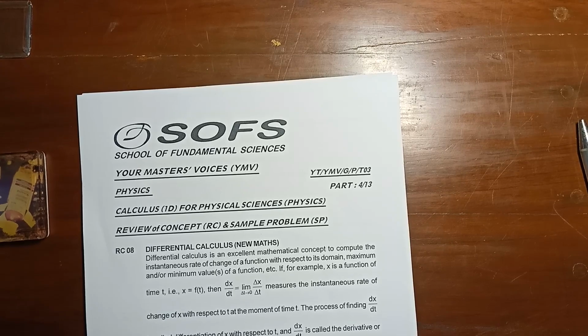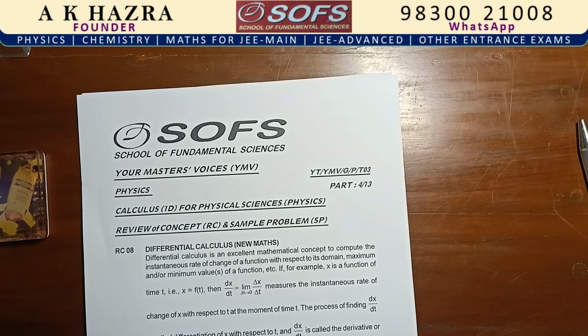Now we must have a shortcut method, that is called new maths. In new maths, from the limit concepts, we have made a lot of interesting operations. We will apply these operations to find the instantaneous rate, or maximum value, minimum value, etc., by using different operations. Yes, in new maths, that is the shortcut method.